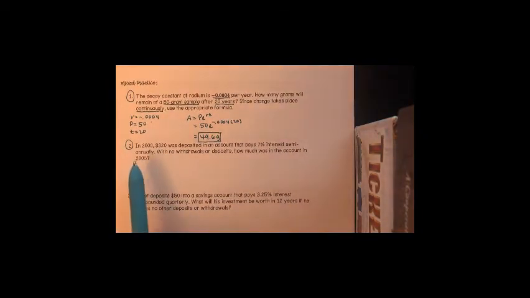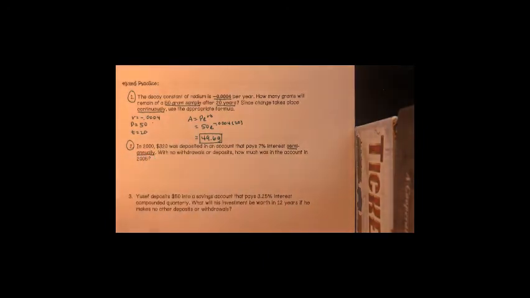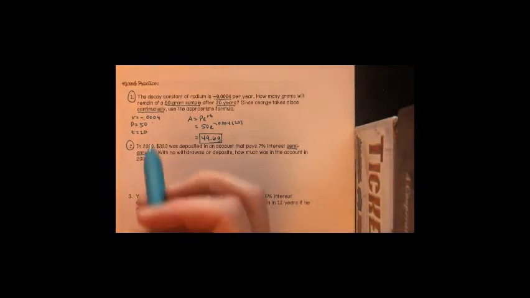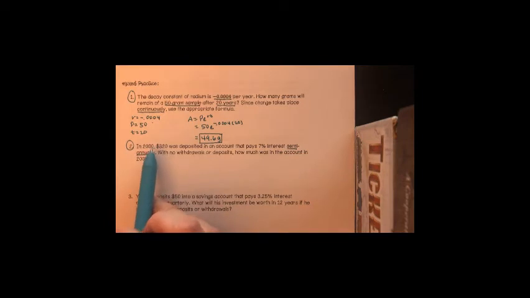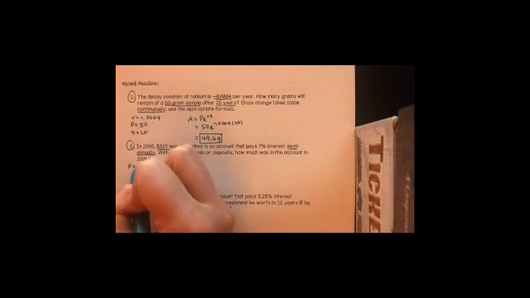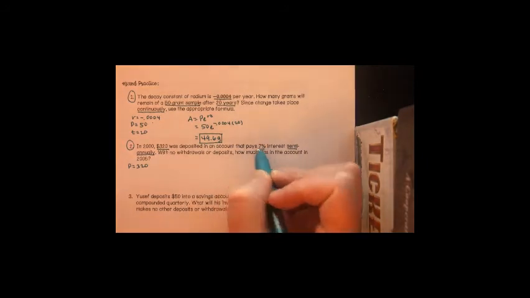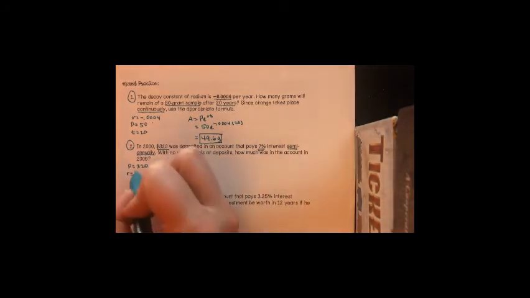All right, let's check out number 2. In number 2, it says, in 2000, $320 was deposited in an account that pays 7% interest semi-annually. So when you see some word like that, you're thinking, oh, like compound interest. With no withdrawals or deposits, how much was in the account in 2005? So let's start at the beginning. In 2000, all right, we don't know what that means yet, $320 was deposited. So that's my P. In an account that pays 7% interest. So 7%, that's my rate. And we're going to divide that by 100 to get 0.07.